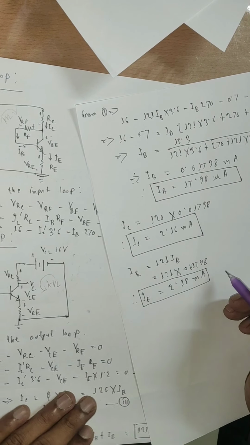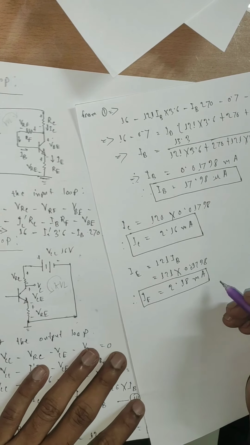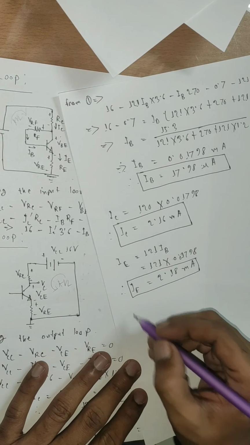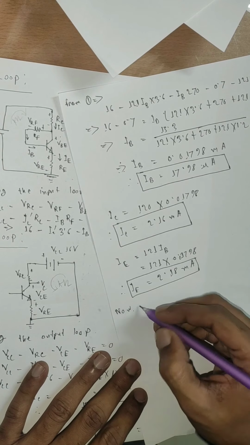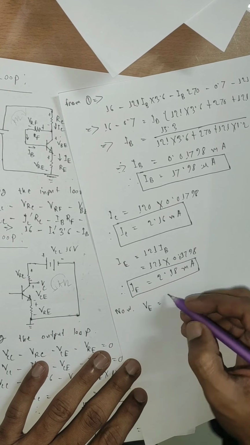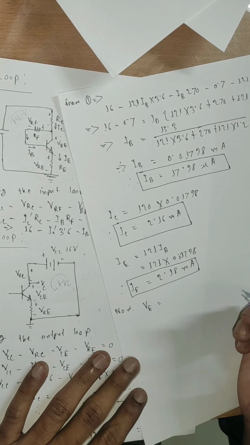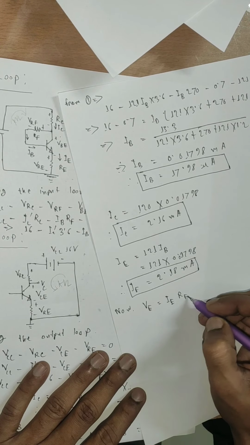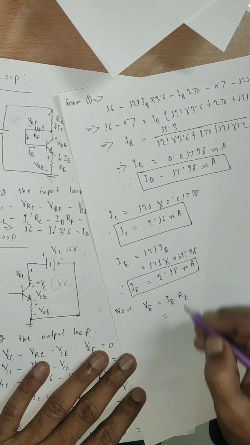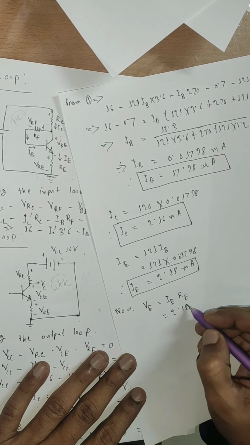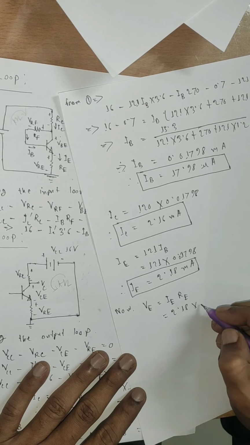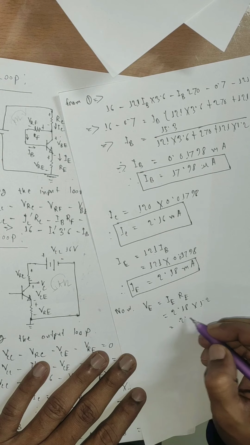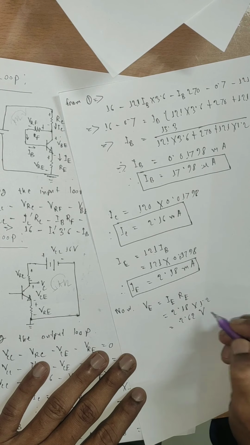So now, in order to find VC, we need to solve for VCE. So let's now find VE, which, if we apply Ohm's law, is IE RE, and we know both of them, which is IE is 2.18 milliampere into RE is given as 1.2 kilo ohms, which is 2.62 volts.